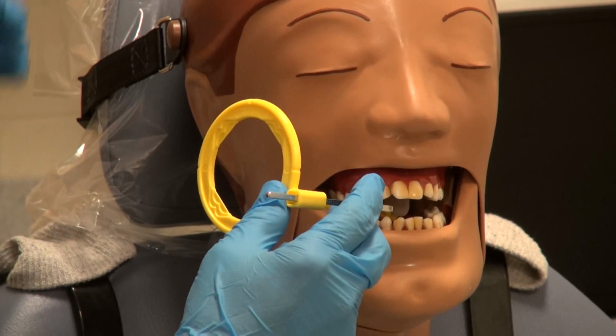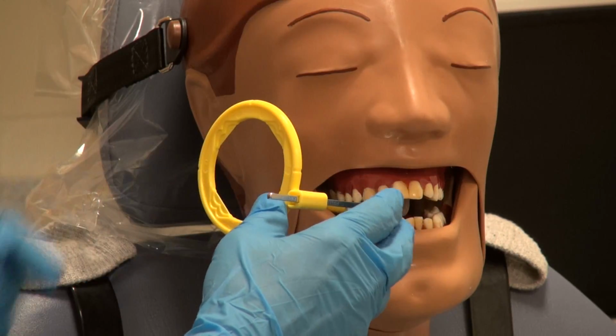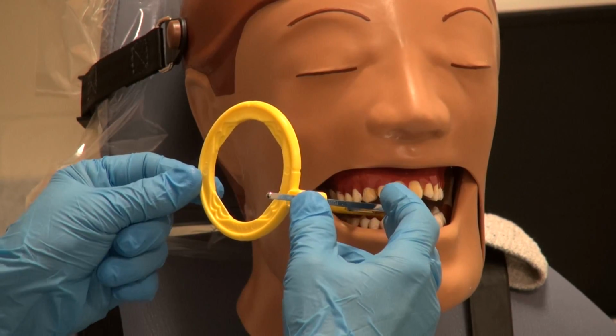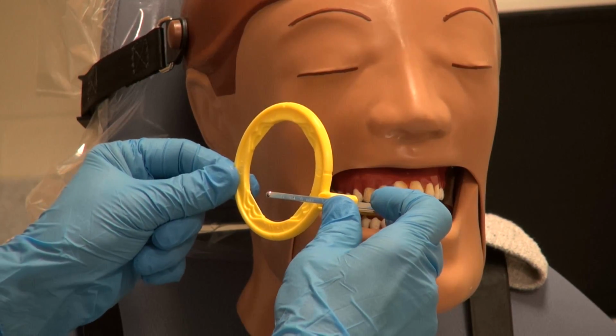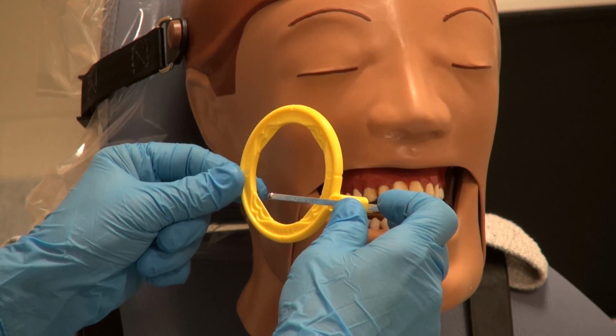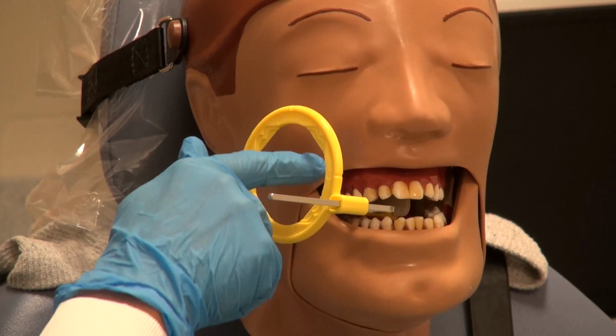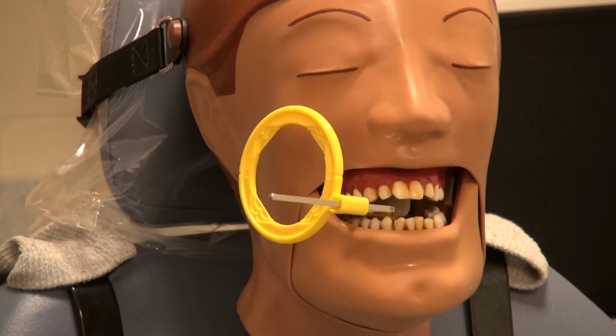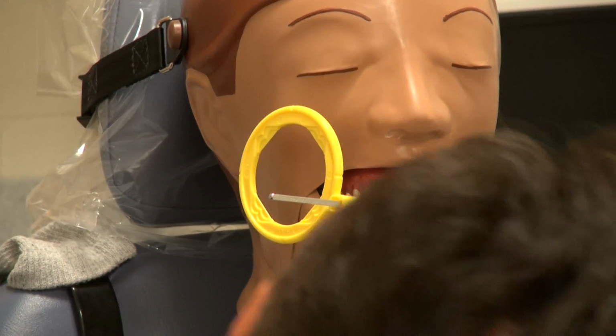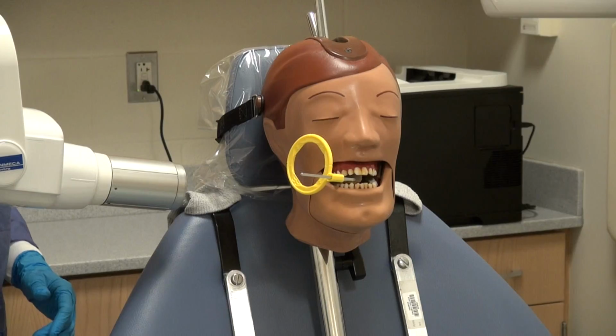The central ray should be directed through the contact area between the first and second premolars. The point of entry is the line from the pupil of the eye near the premolar root apices within the center of the ring. Check to make sure that the film is not bending against the palate and that it is parallel to the long axis of the teeth.